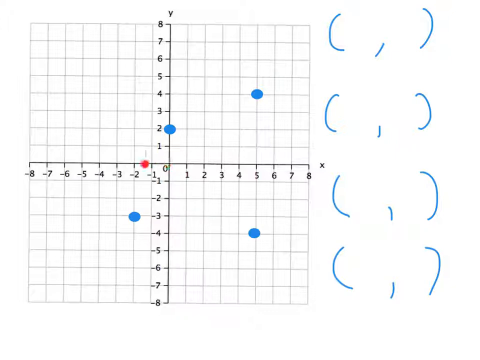So from here, left 2 is negative 2 in the x direction. So I'm going to enter negative 2 for the x coordinate. Again, from here we go left 2 and down 3. Down 3 means we're going to go negative 3 in the y direction. So our y coordinate will be negative 3. So that is our first point. This one right down here would be negative 2, negative 3.